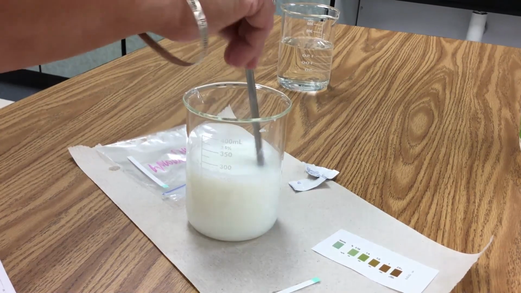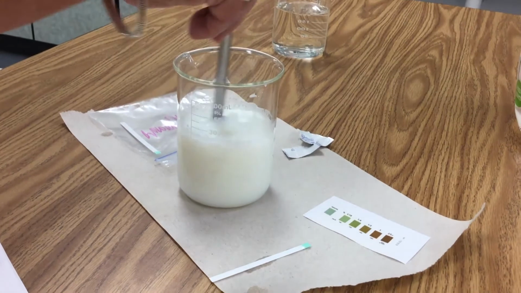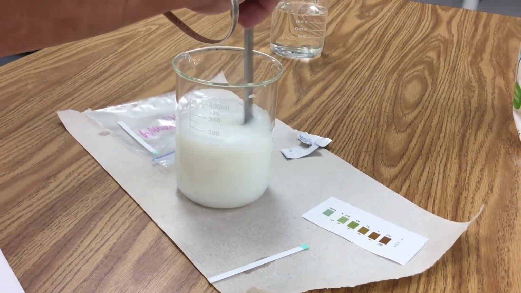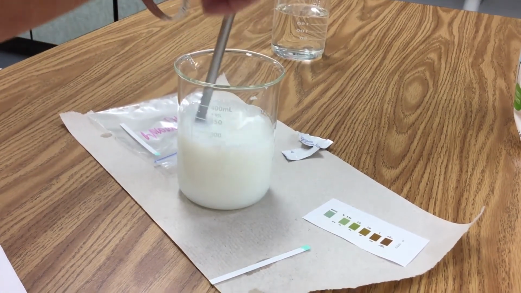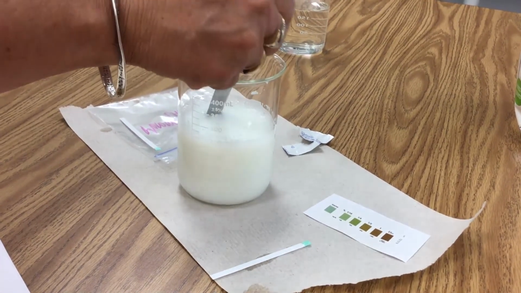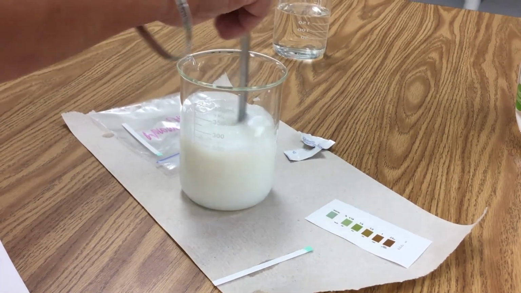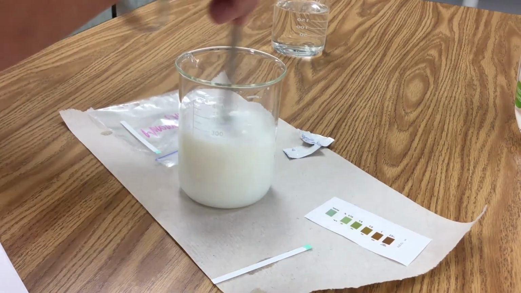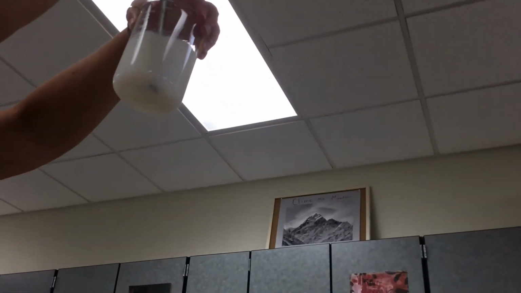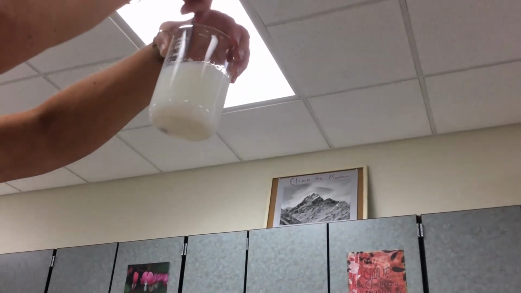So I'm going to let that sit and stir, because I want to make sure there are no big chunks of the tablet left, and that the tablet has dissolved in its entirety. I'm going to keep stirring. I'm actually going to pick this up and look to see if I can see any chunks at the bottom. And I see a few chunks.